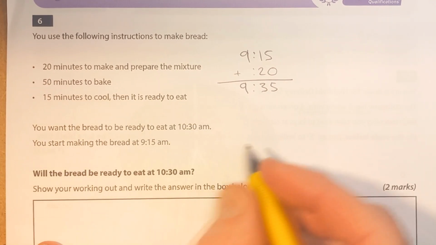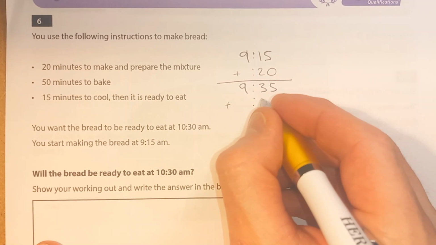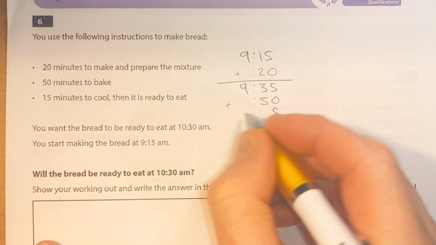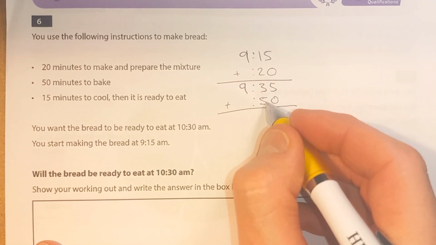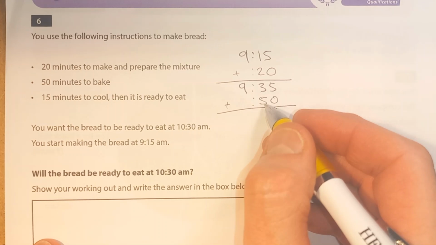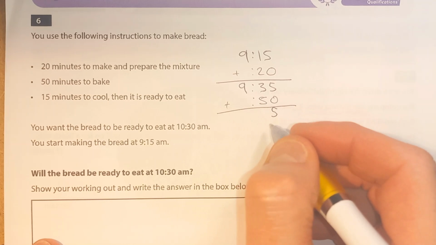Then we've got to add on an extra 50. Okay, so we're going to want to add on 50 minutes. Well, 5 plus 0 is 5. Let's do a line here. 3 plus 5 is 8. But actually, we've only got 60 minutes in an hour. So if we've got 8, well, that's going to be too many.